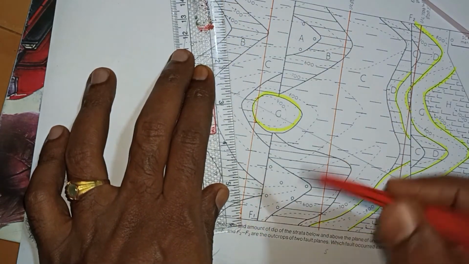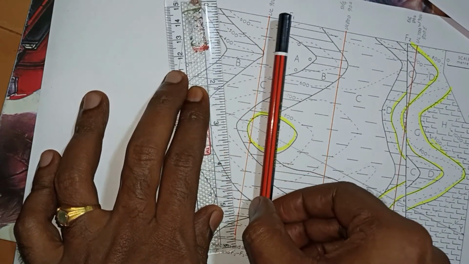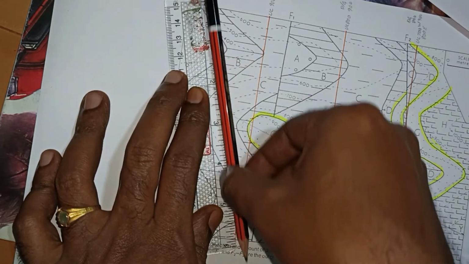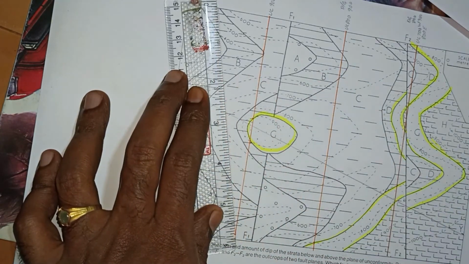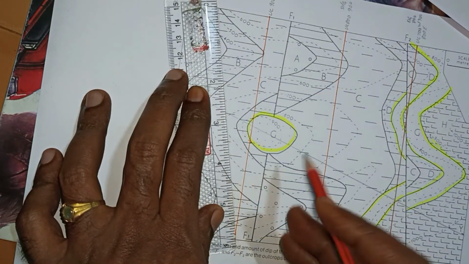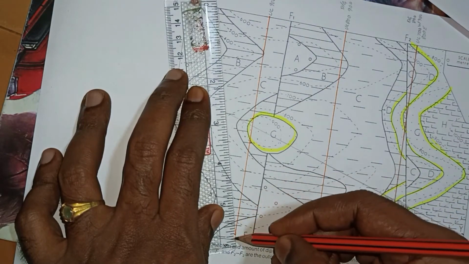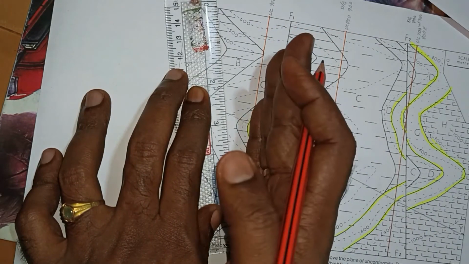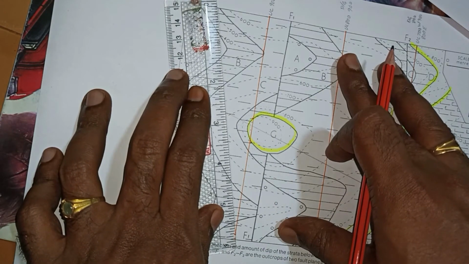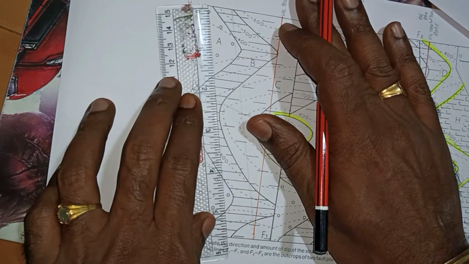Now you see that this unconformity is striking in this direction, whereas this one is like this. The strike direction of the structural contours is like that. The strike direction of the unconformity and the beds are different. The strike direction of the bed is this direction, whereas the unconformity is nearly north-south. Now try to identify the other parts also, and try to complete the map.